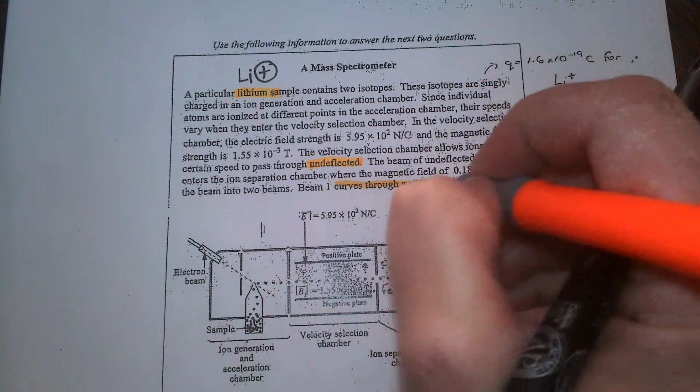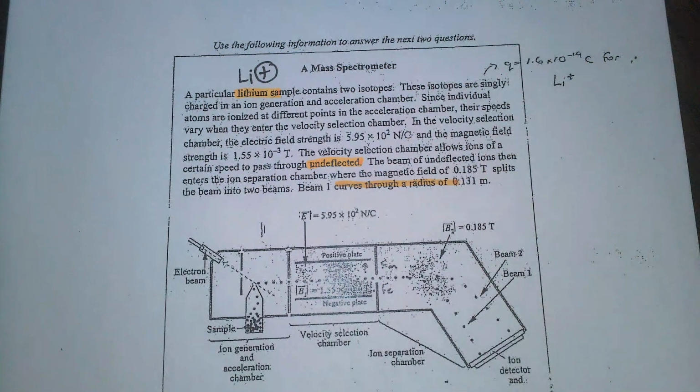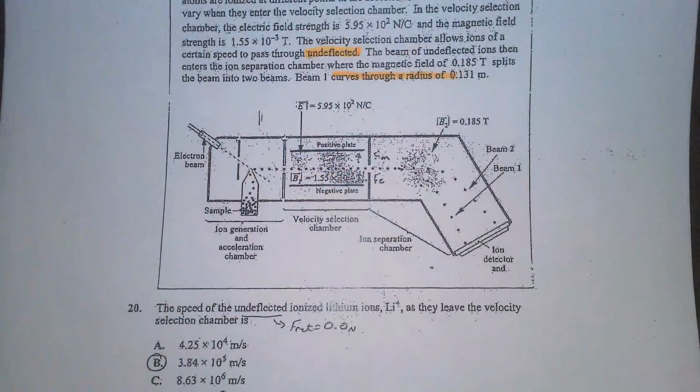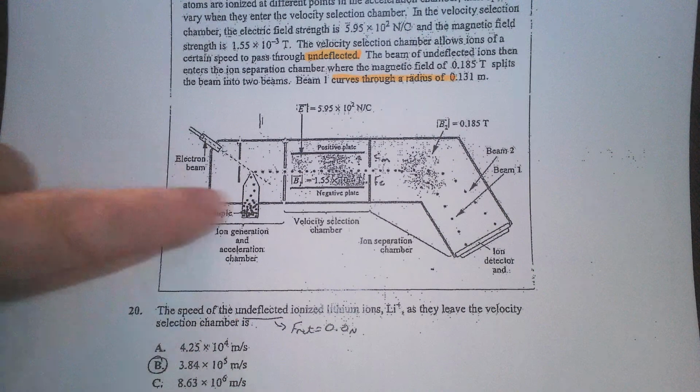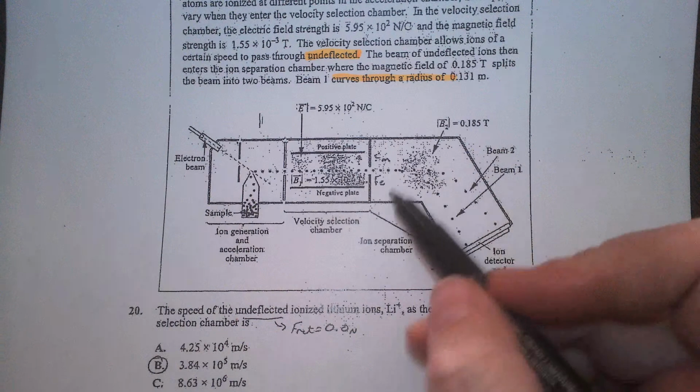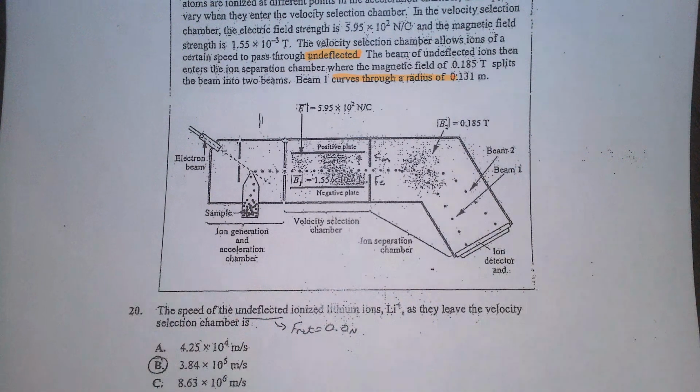Okay, and this is a picture of what's going on. So we see that it comes in through the electron chamber, it goes through the velocity selection chamber, and then you get beam 1 and beam 2.